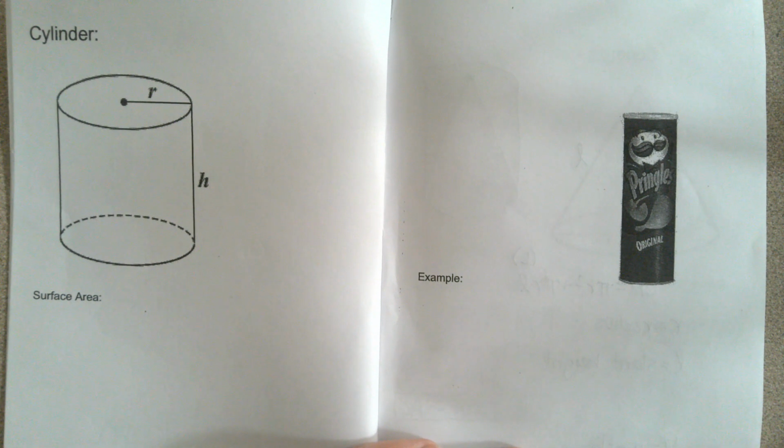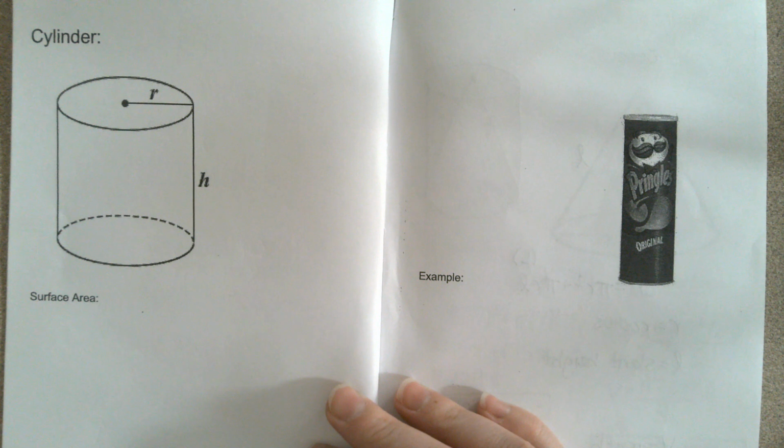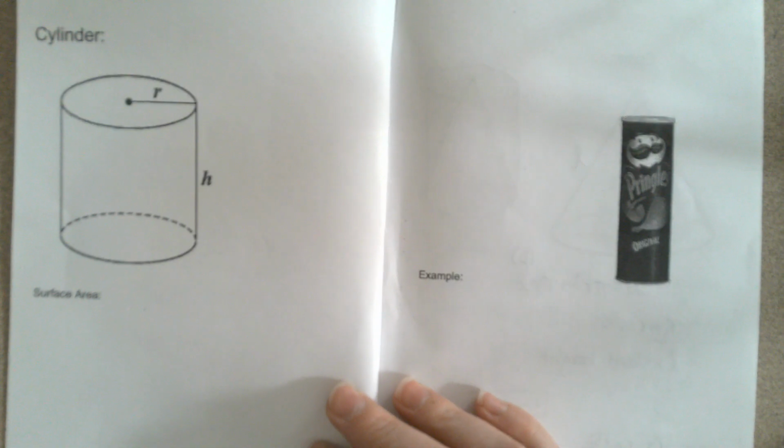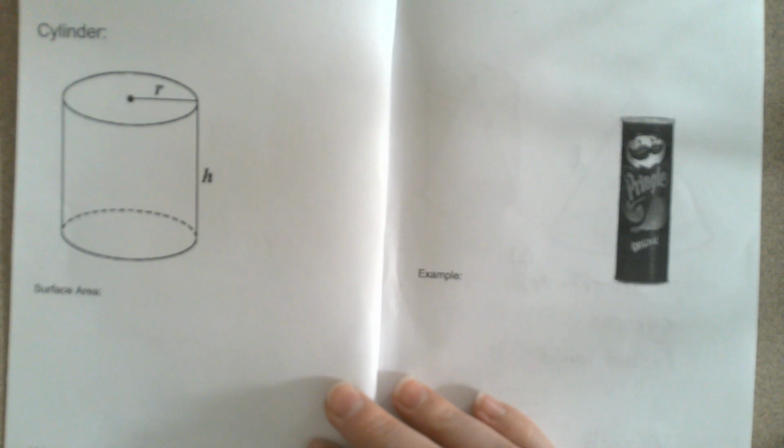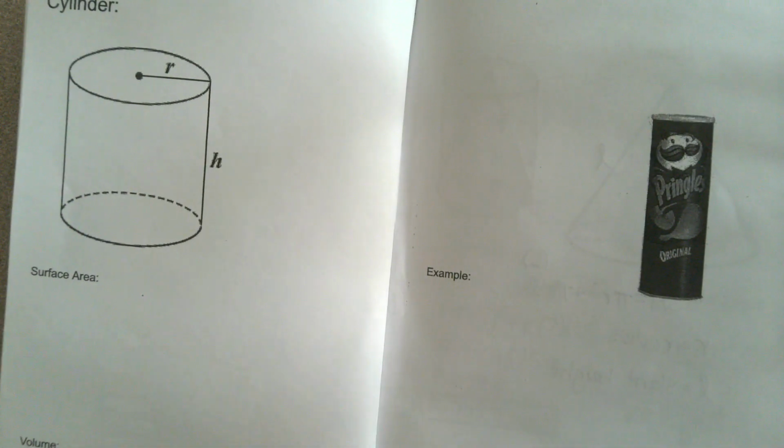Hello everyone, in today's video I will be going over the surface area and volume formulas for a cylinder. So actually a cylinder is a special type of prism. I'll go into more detail about why.